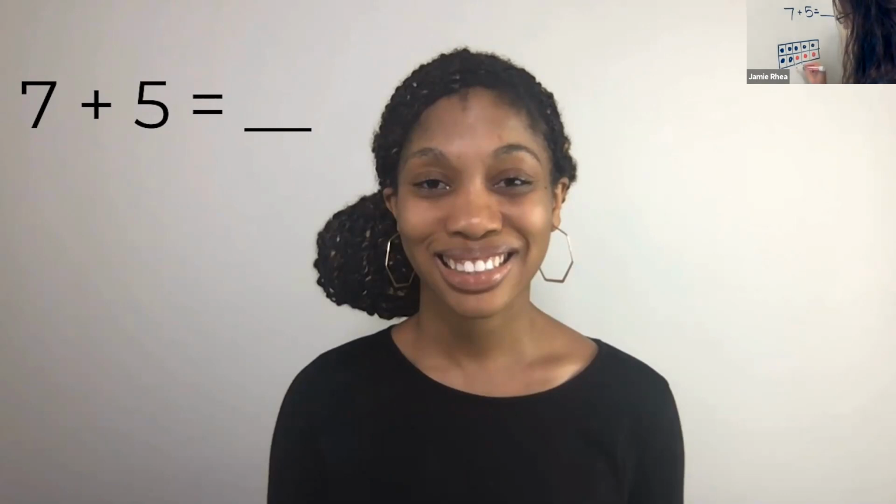2, 3, 4, 5. Now, how many did I have inside the frame and how many did I have outside of the frame for 5? I have 3 inside my frame and 2 outside my frame. So that means I'm going to split my 5 up into 3 and 2, okay? Then I know that 7 plus 3 more equals 10 because it filled up my frame. Okay, 7 plus 3 equals 10.